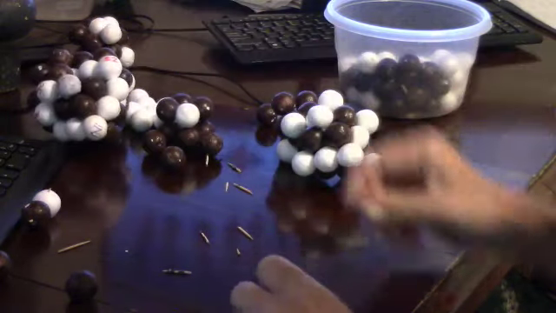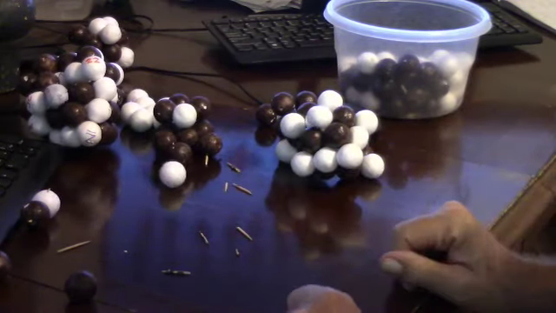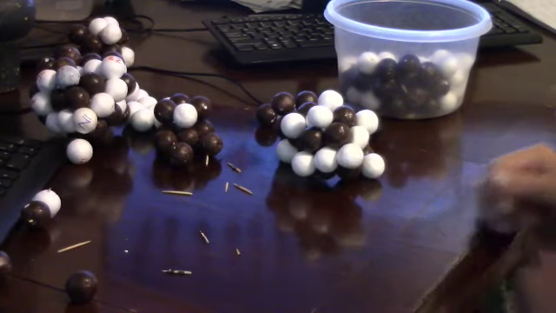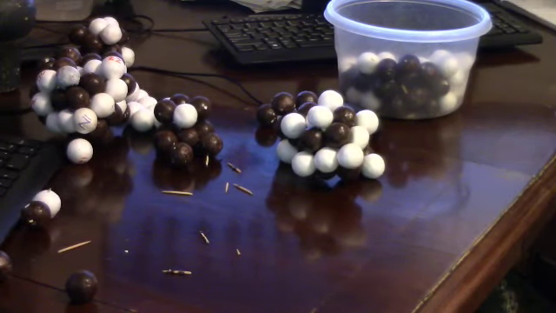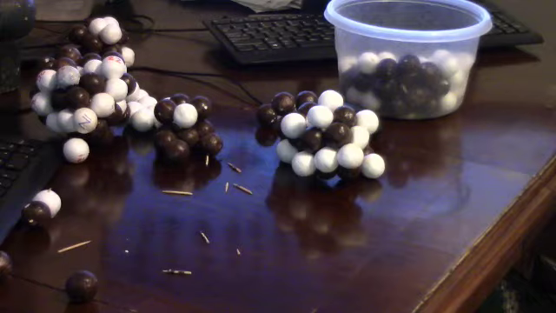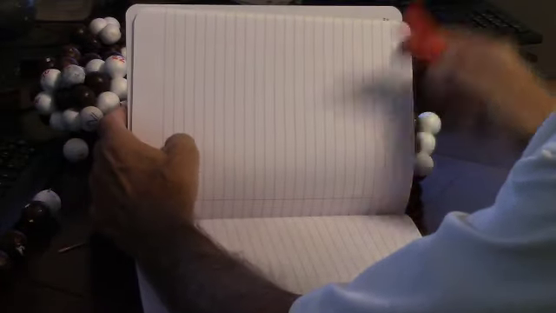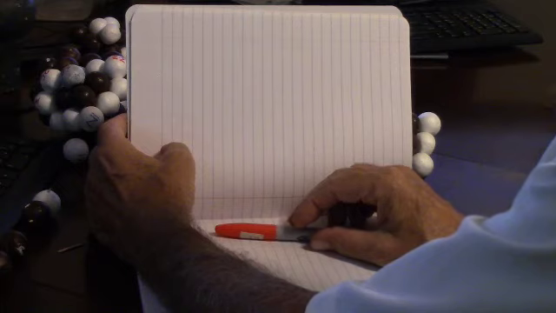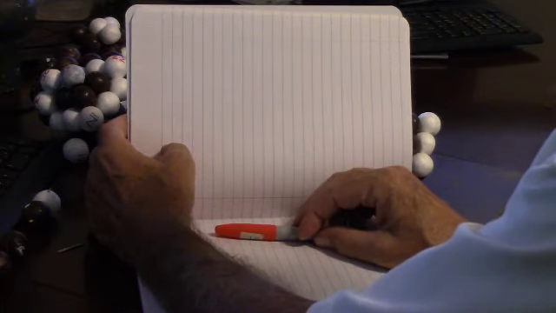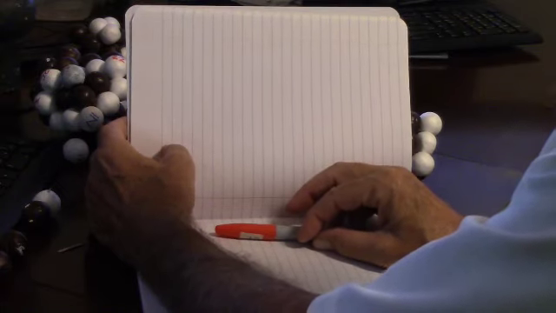So let me show you that one more time there in a sketch. So, for example, if I would pick up the platinum model and make a sketch of it, here's what that sketching live video would have looked like.